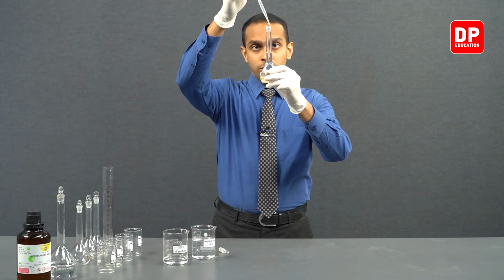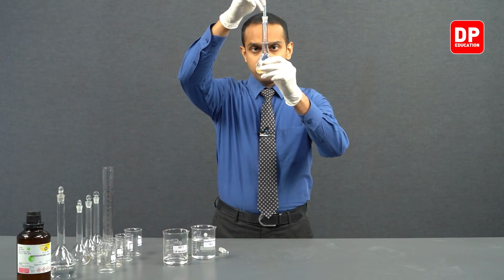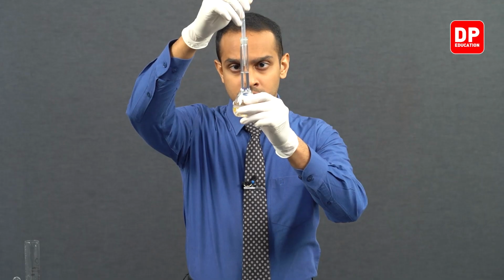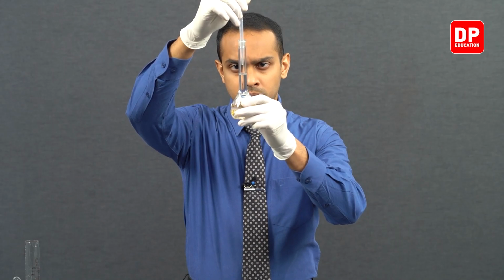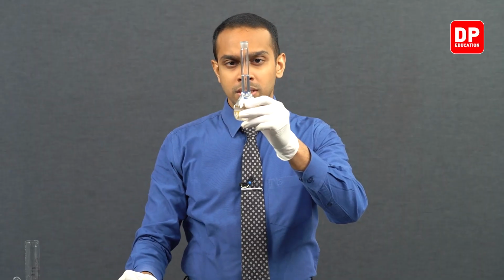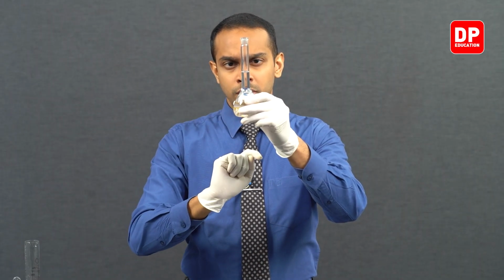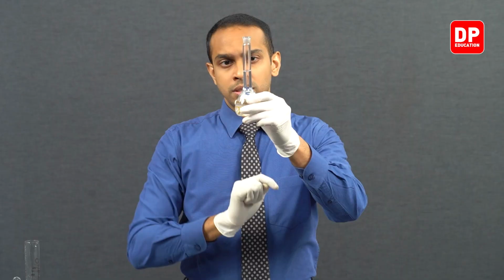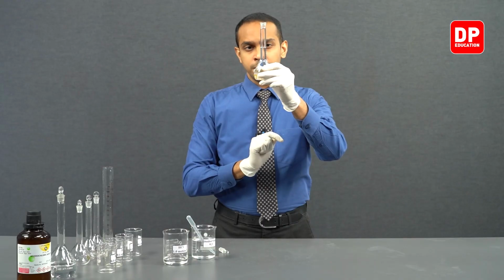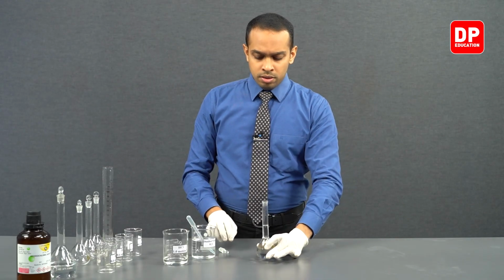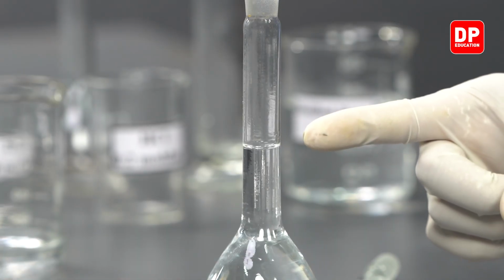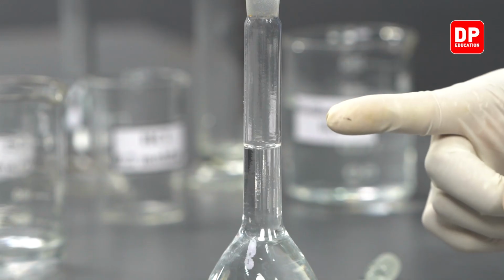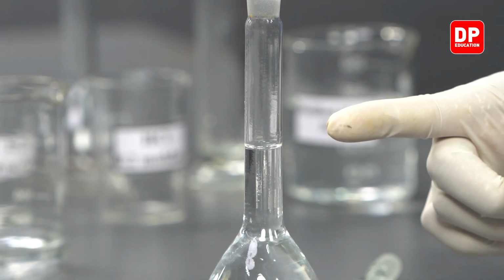So you will now bring it all the way up to your eye level and slowly add the last few drops of water until the meniscus perfectly aligns with the calibration line that you see over here. Now observe how the bottom of the meniscus aligns perfectly with our calibration mark.